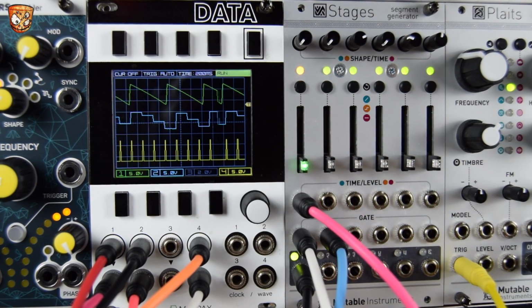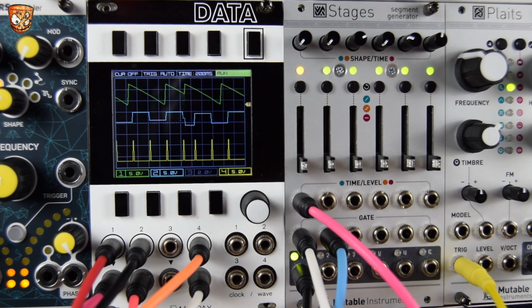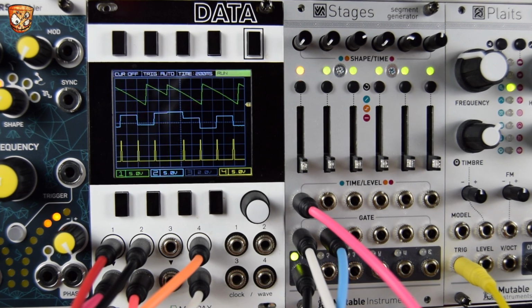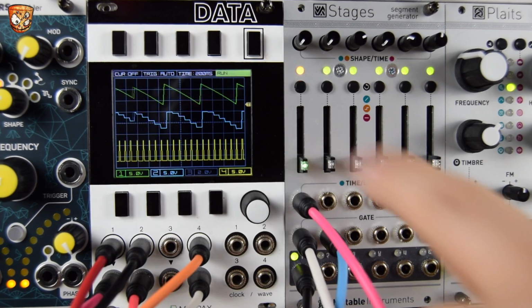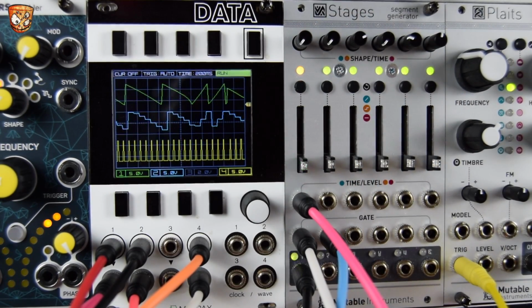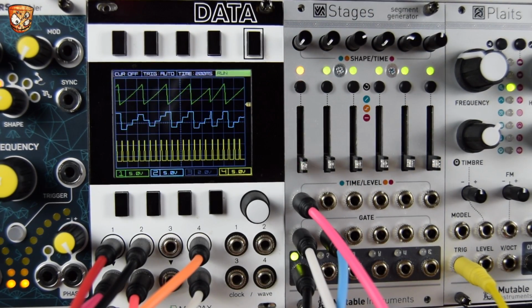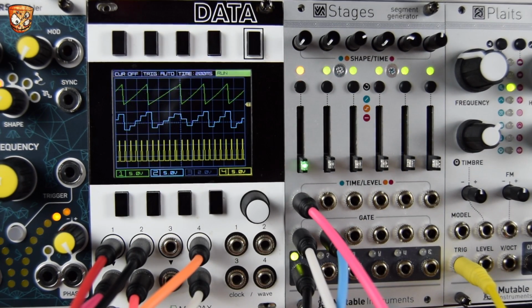Let's slow down my sampling clock. Speed that back up. I'm going to change my incoming CV signal, which is this top trace. Change this to a ramp LFO. Let's slow it down as well.